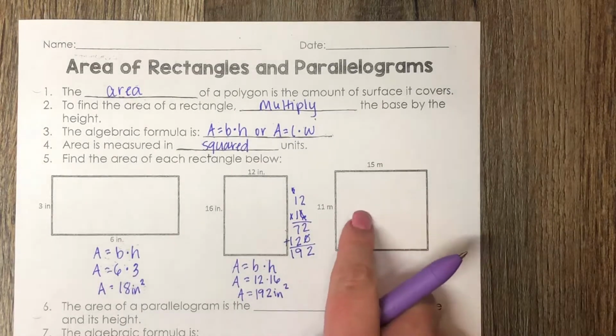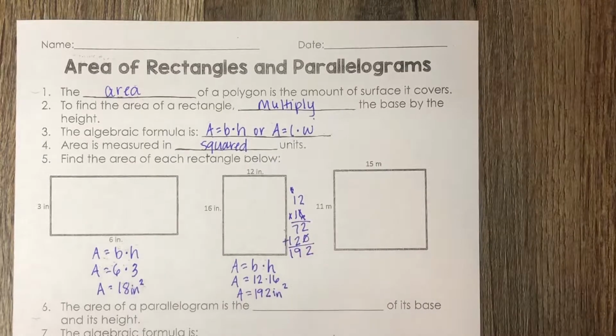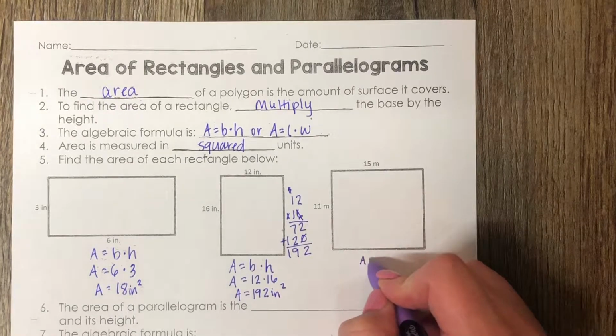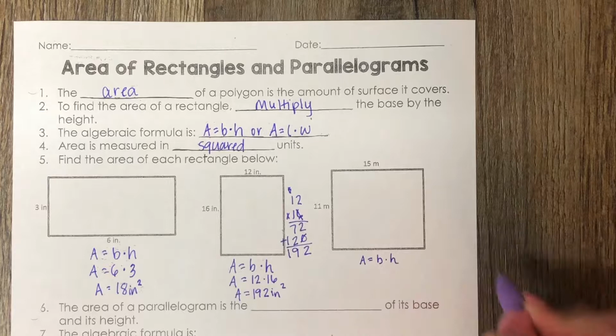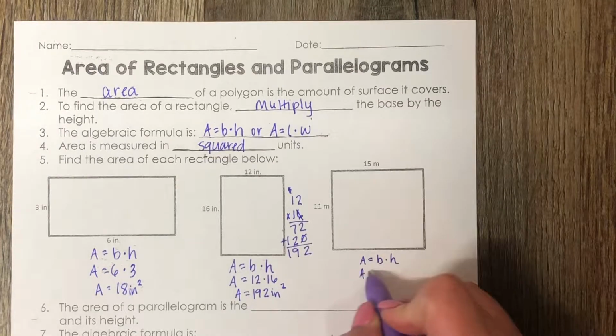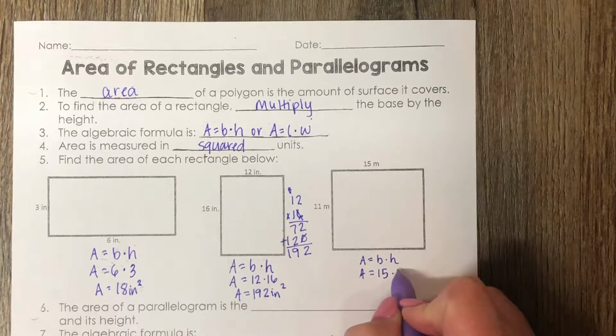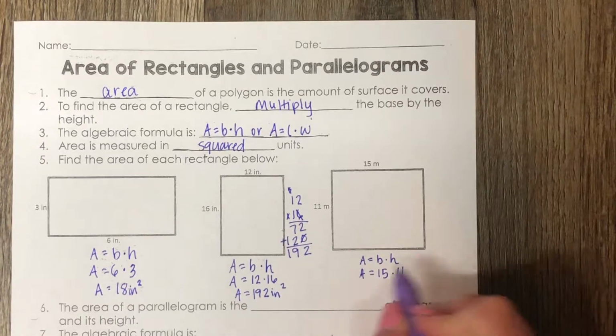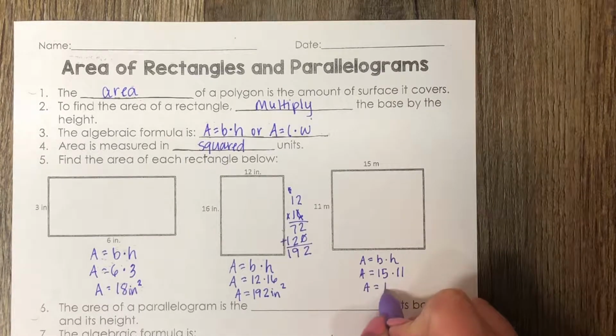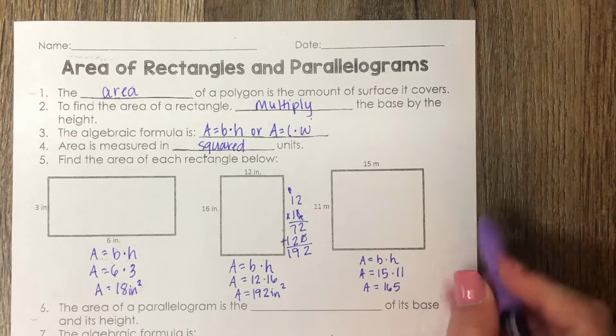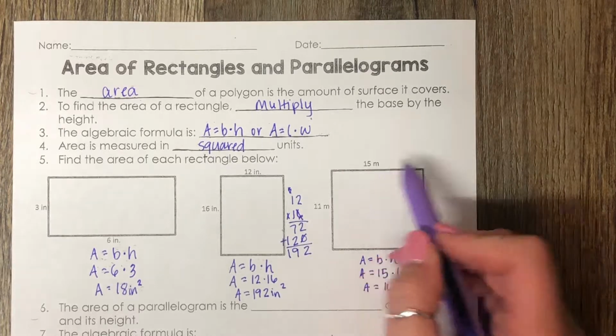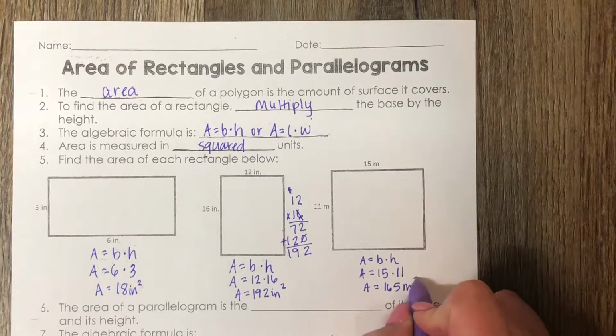I want you to go ahead and try this one on your own. Okay, you should have done area equals base times height. Our base is 15, our height is 11, and that should have given us an area of 165, but this time it's measured in meters, so meters squared.